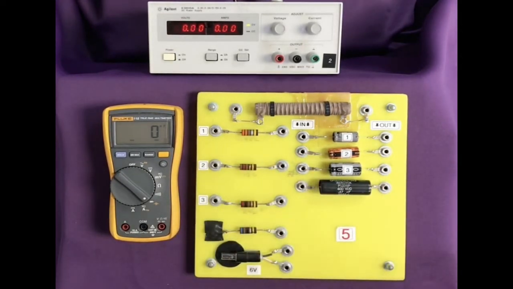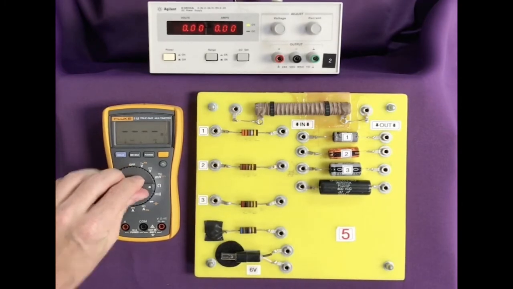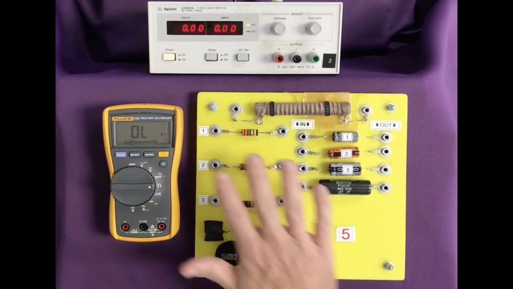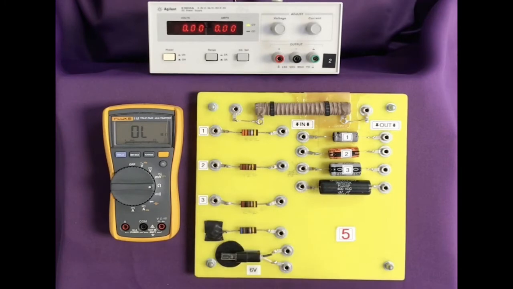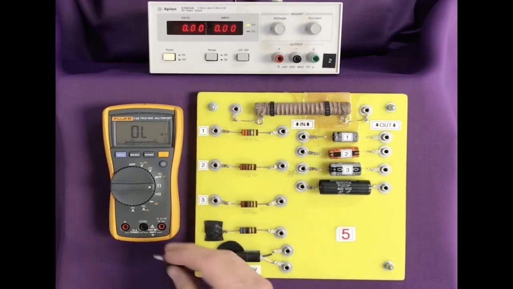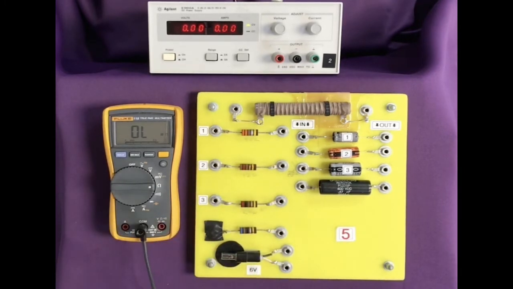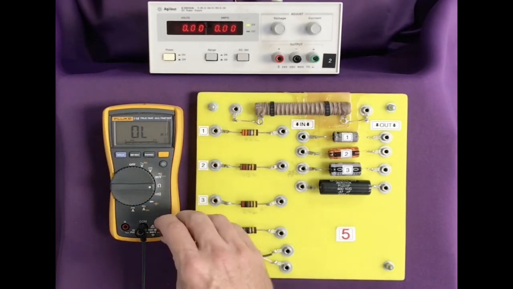Now another common thing that we do with a multimeter is to measure resistances. We don't want anything hooked up while we're measuring resistances. Here again we'll have a common. We'll always have a common no matter what function we're in on the multimeter.